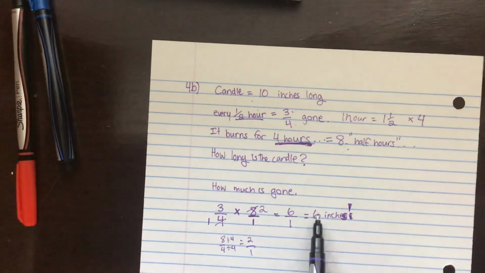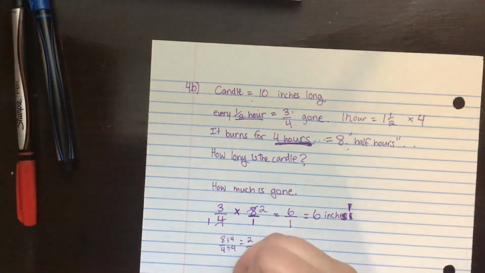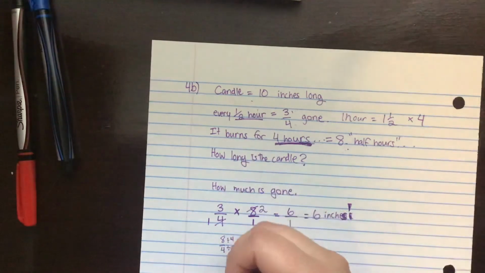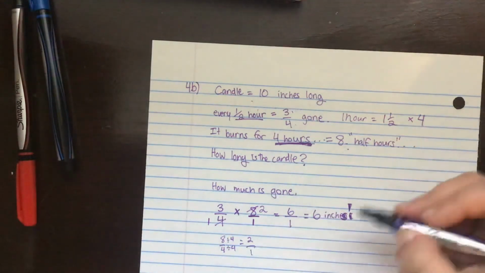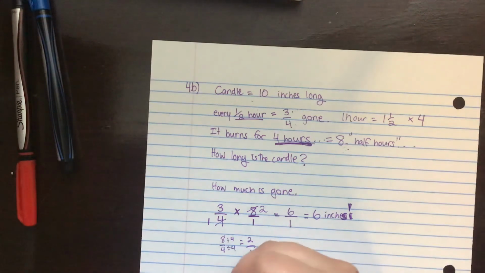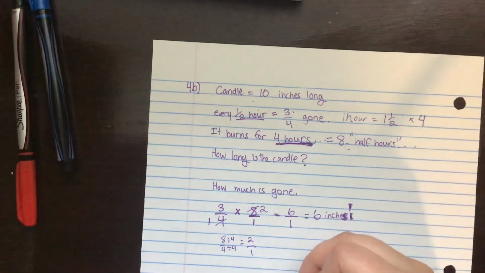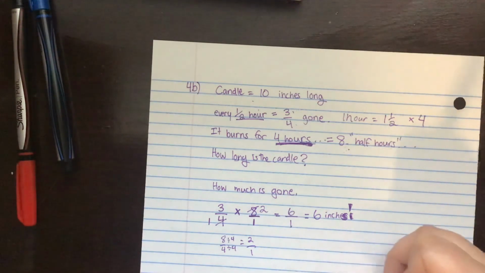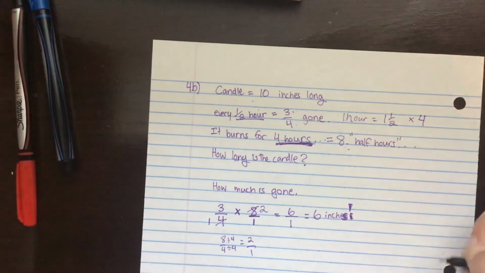So in order to figure out how much of the candle is left, we have to start with the original length of the candle. The candle started 10 inches long. So we're going to take that 10, and we're going to minus the amount that's been burnt away. 10 minus 6 equals 4. Therefore, there are 4 inches left. Just like that. So 6 inches of that candle is gone. 4 inches are remaining. There we go. That one is a tricky one. It takes a few steps, but if you follow that, you should be able to get to the answer there.